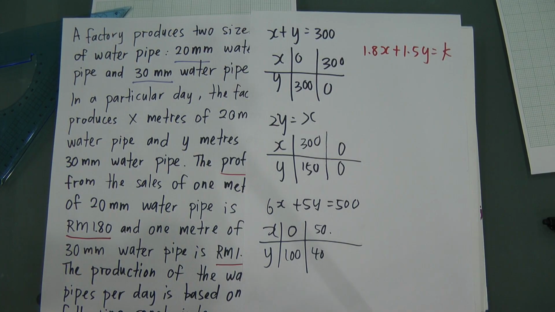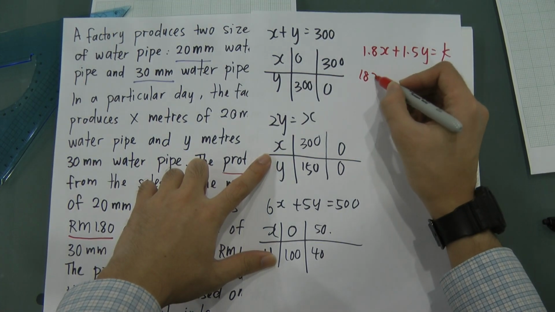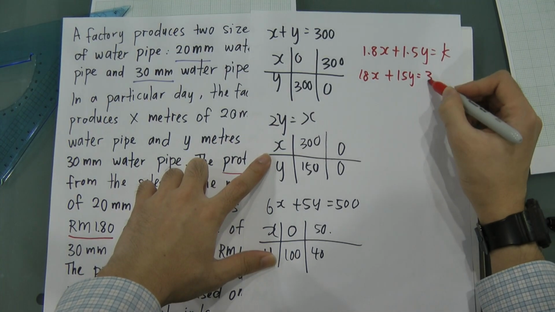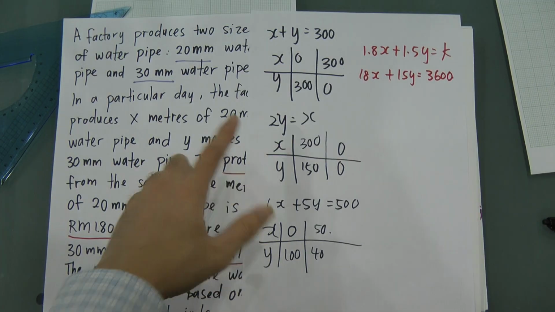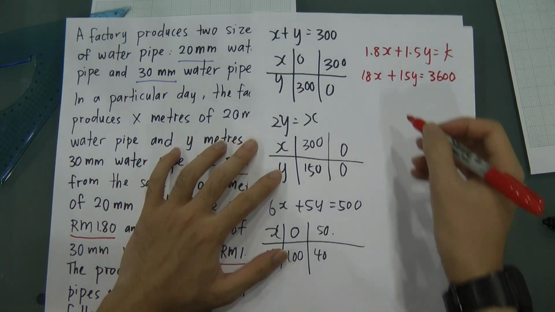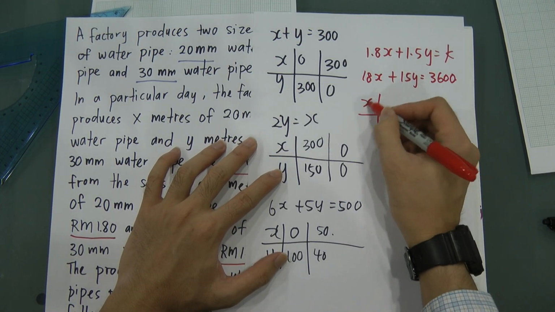So maybe I use 3600. Okay, I use 18x plus 15y equal to 3600. We try and see what happened. If we put it like this, we have to draw a straight line. Let's say this is x, this is y.